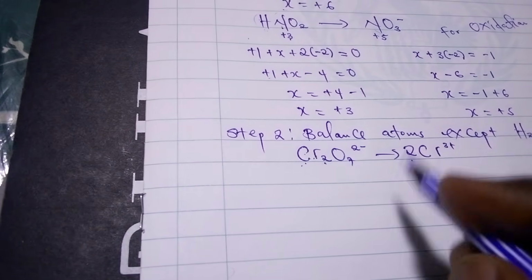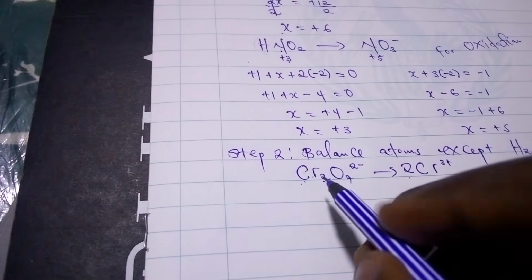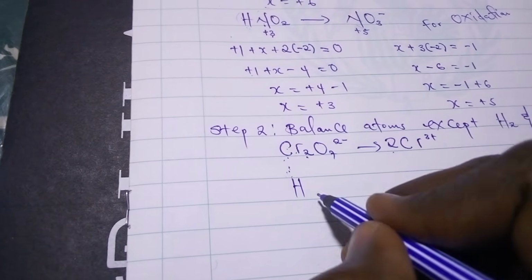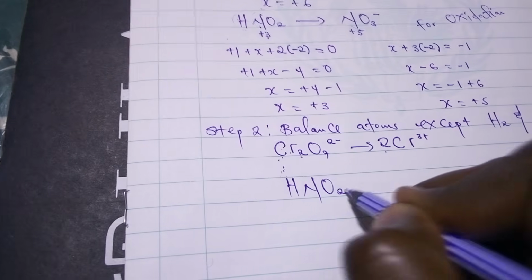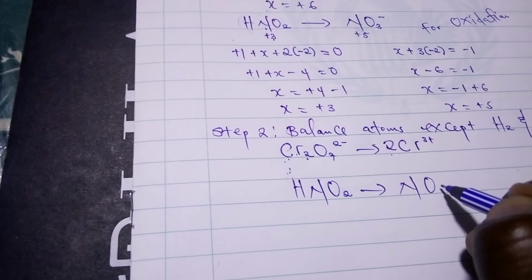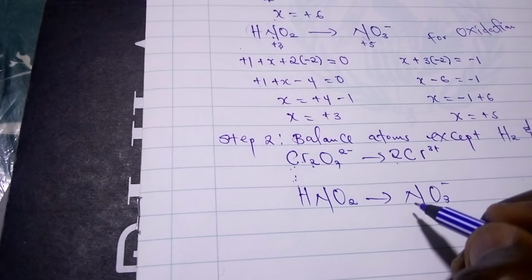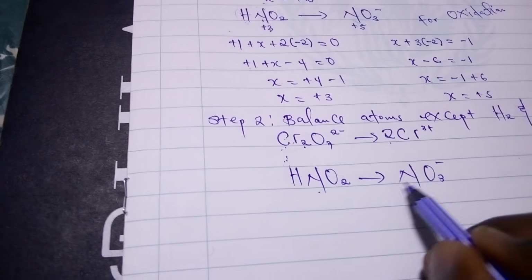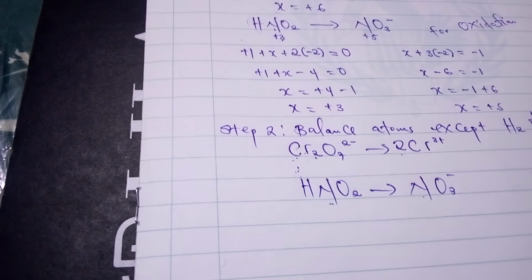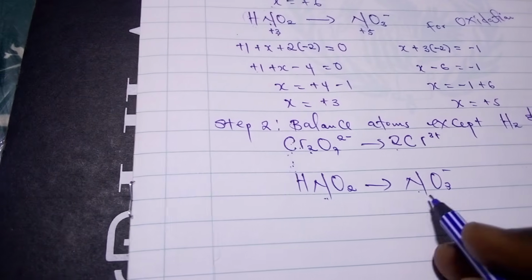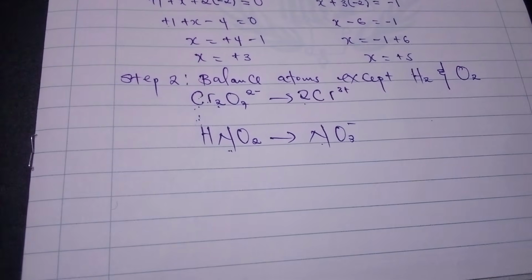So you also get the half reaction for that one, that is HNO2 to produce NO3-. If you see clearly there, the number of atoms of nitrogen are equal. So it means that the number of atoms are balanced. So we go to step 3.